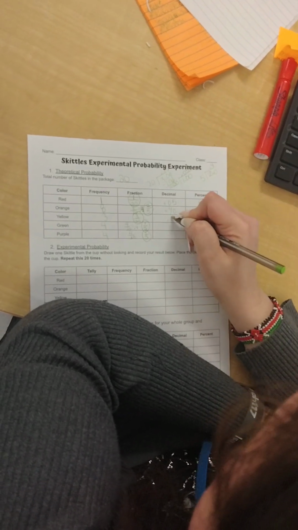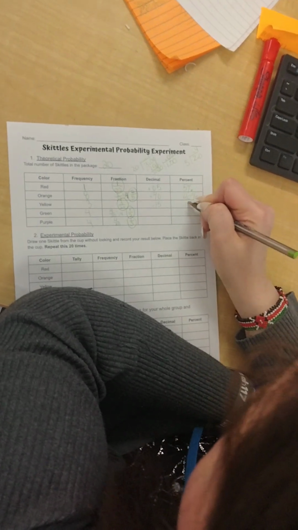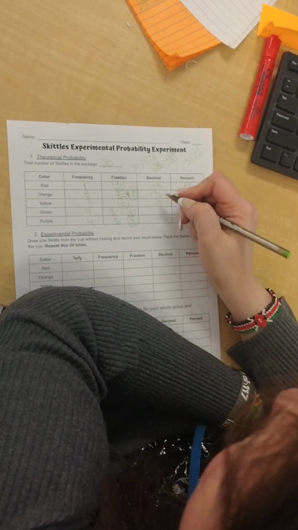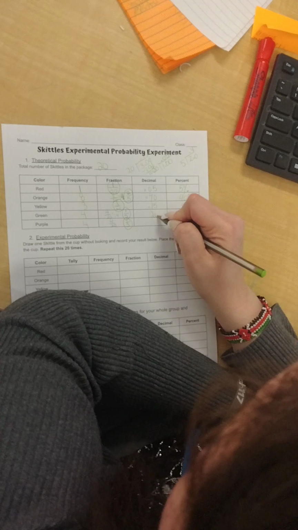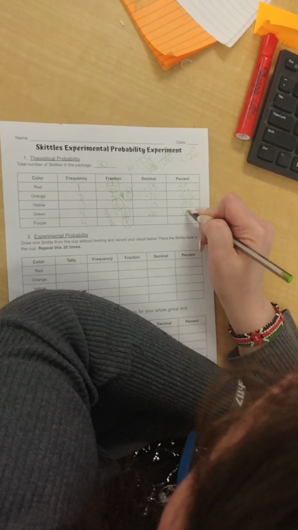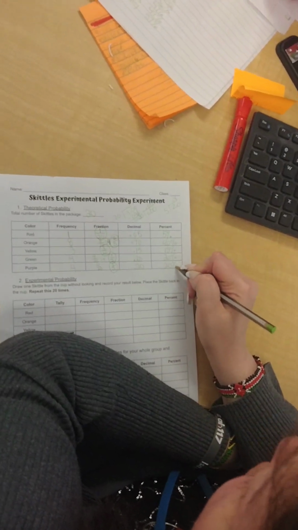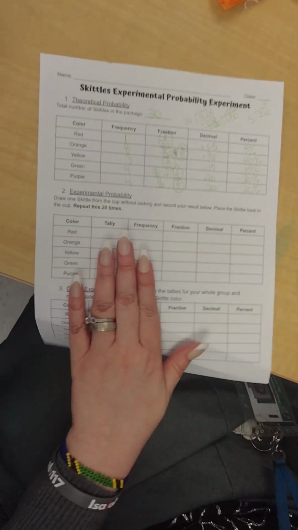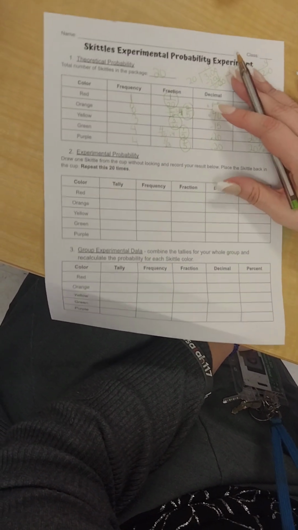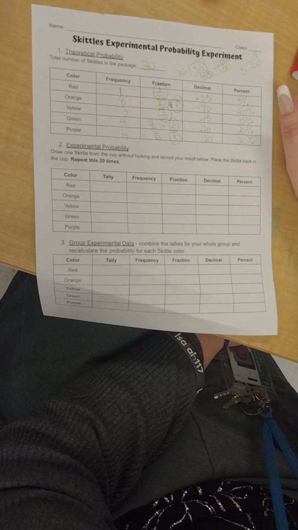So that's 0.15, 15%. This one is 20%. I just know that one from the top of my head. And this is another 20%. So if you have to do the side work, just make sure that you're 100% sure that you know your decimals.